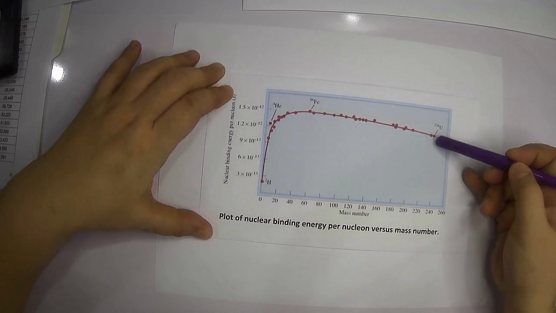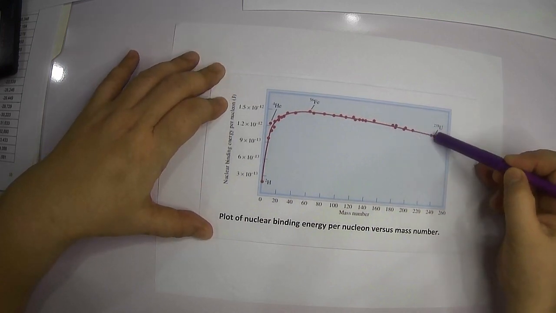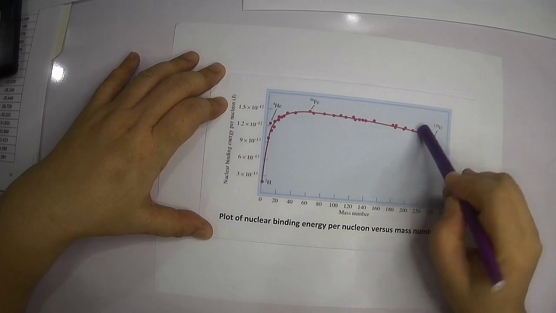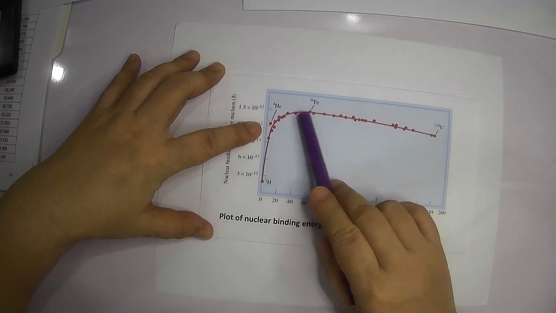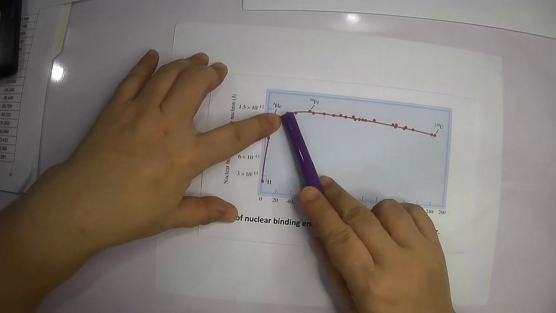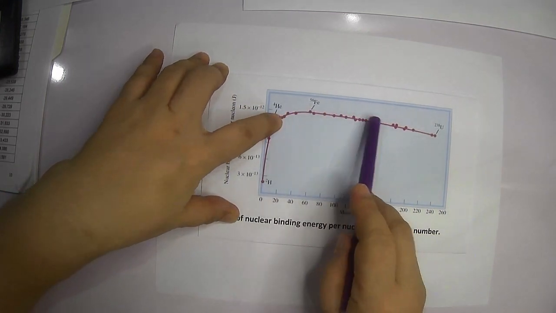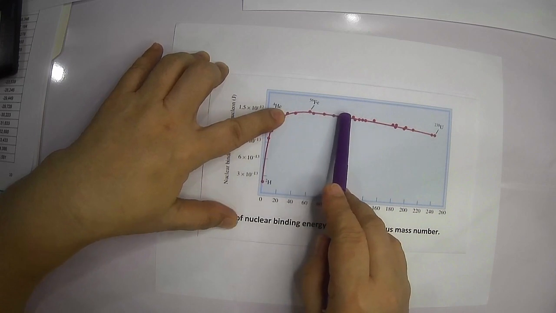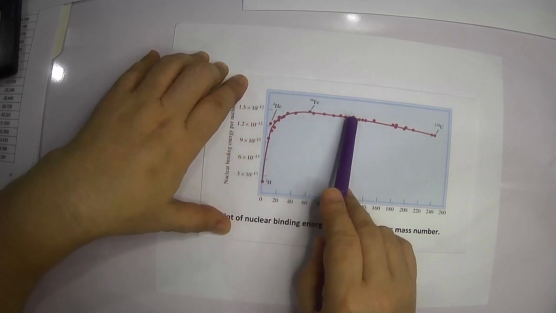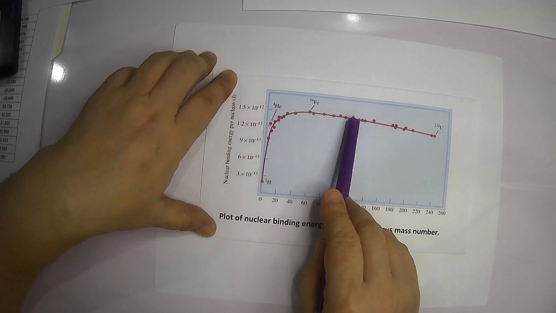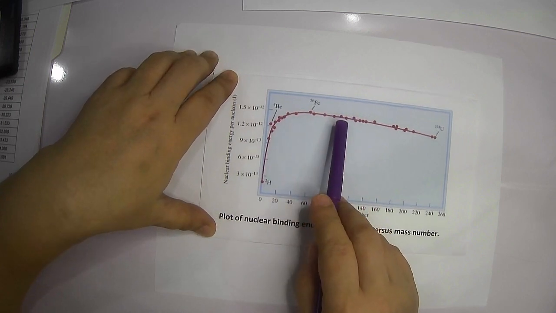On the other hand, the heaviest nuclei here can split, resulting in two or more lighter nuclei that might fall within this region of greatest stability. This is called nuclear fission.